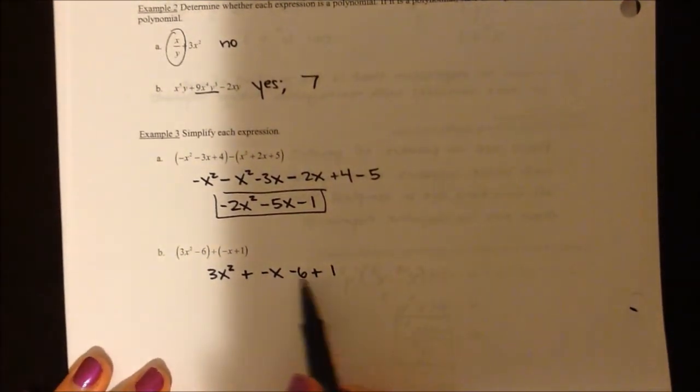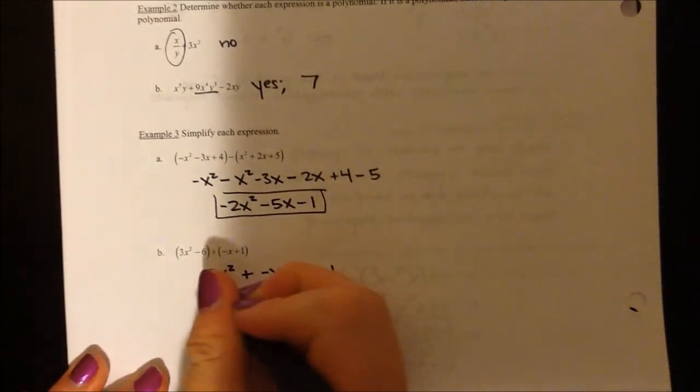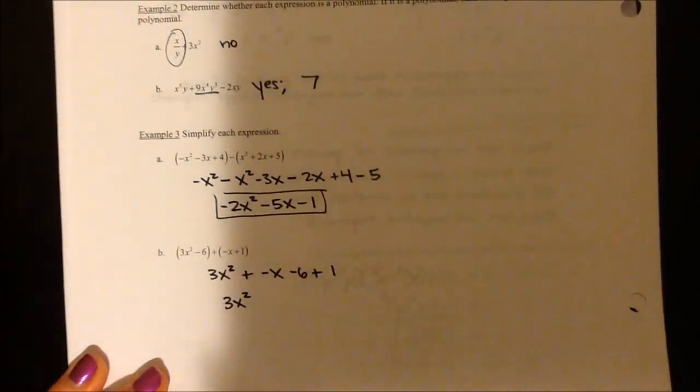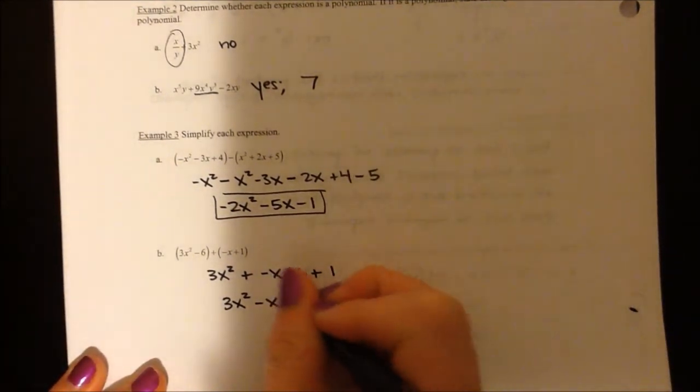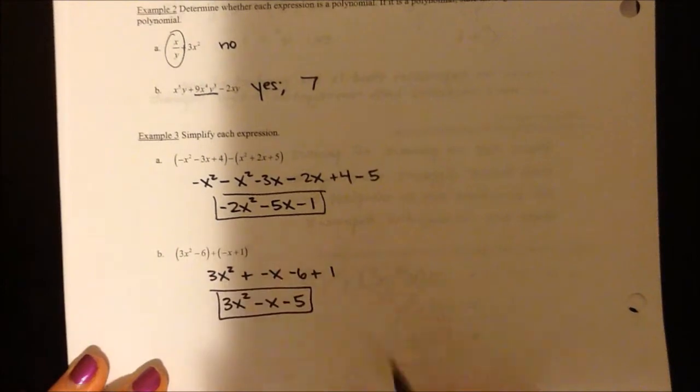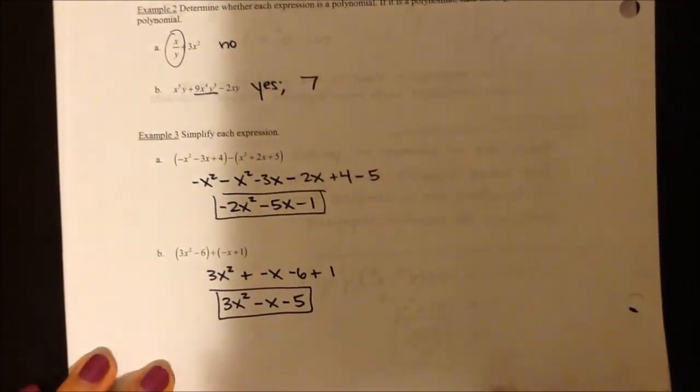Okay, so there's really only one set of like terms to combine up. I have my 3x squared, it didn't combine with anything. I have a negative x, it didn't combine with anything. And then I have negative 6 and a positive 1, gives me a negative 5. Alright, so that's my final answer with that one.